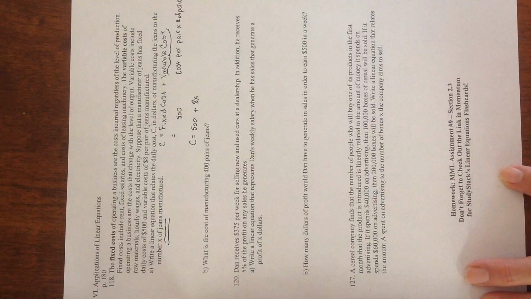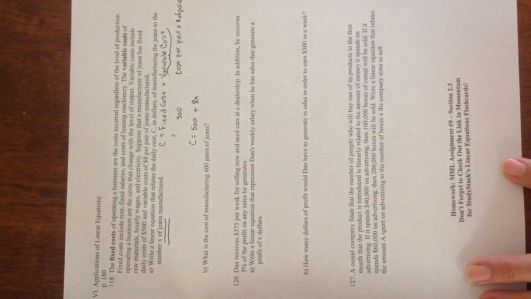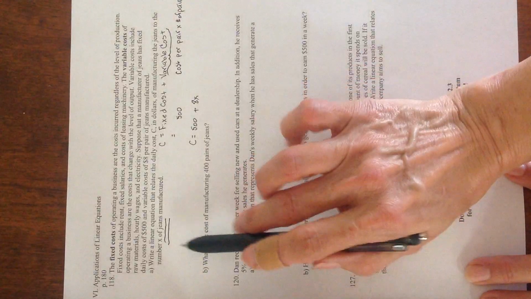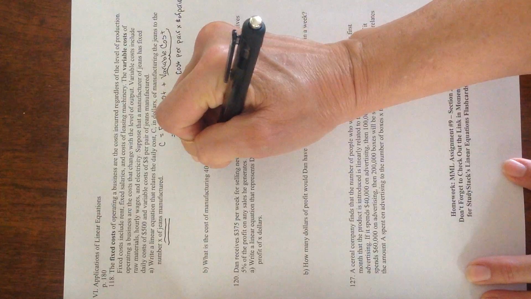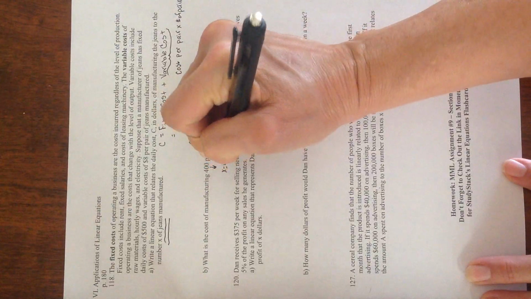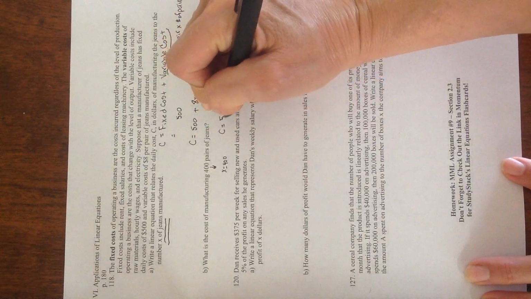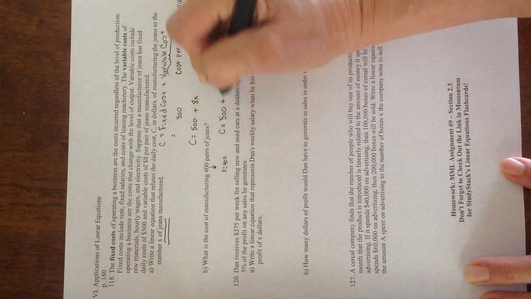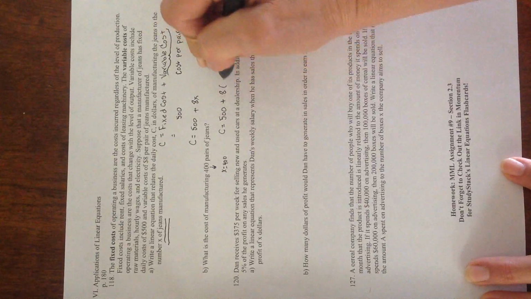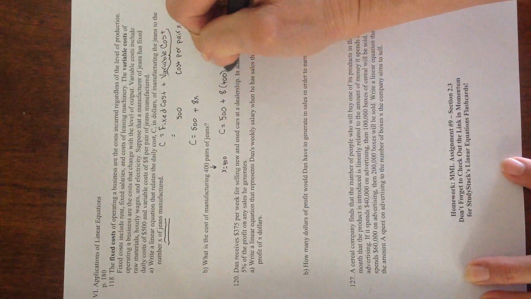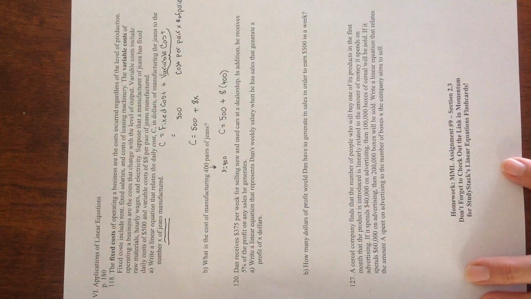Then part B says, what is the cost of manufacturing 400 pairs of jeans? Well, if the number of pairs of jeans is what we're letting x represent, then this just means let x be 400 and find the total cost. The cost would be the fixed cost plus $8 a pair for 400 pairs.